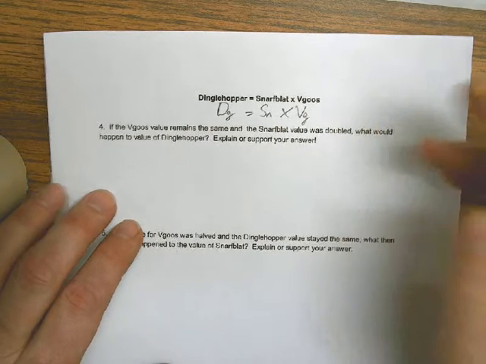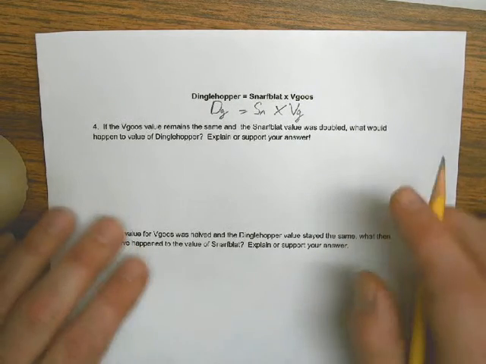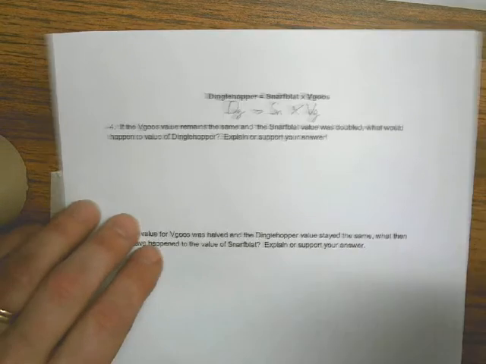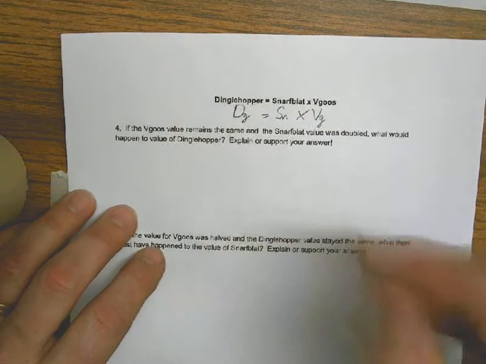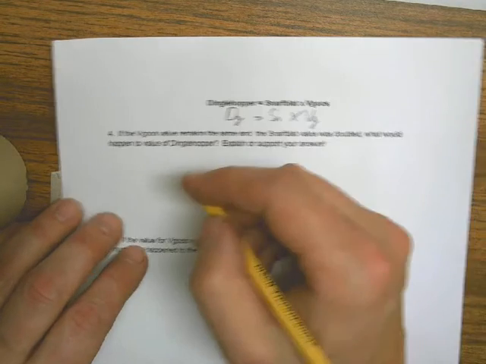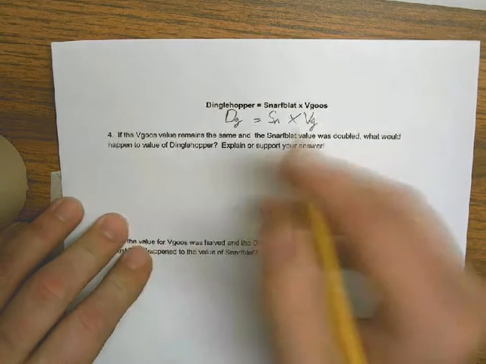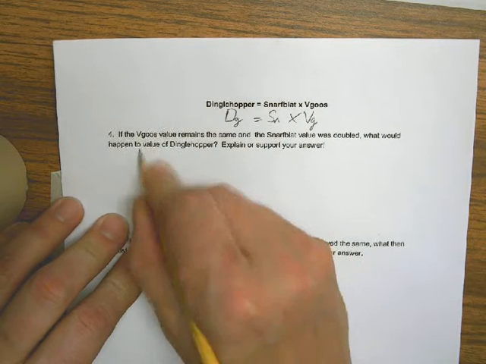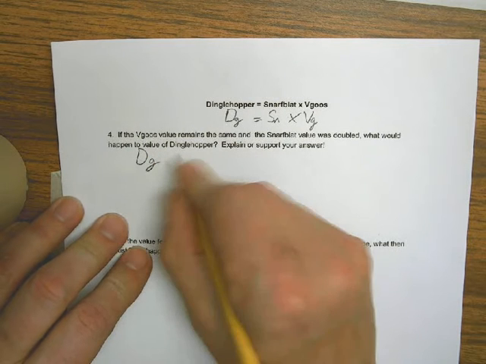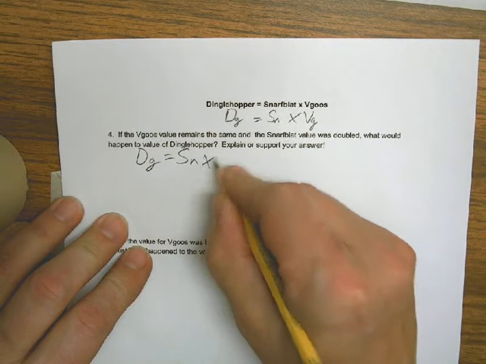It's all the same concept, using the same concepts as we had in 1 through 3. I'll talk you through it, and when I'm done here, I'll show you some examples that your peers came up with.